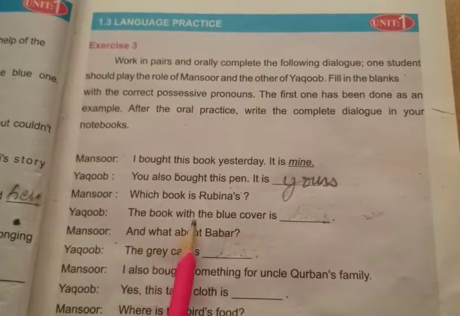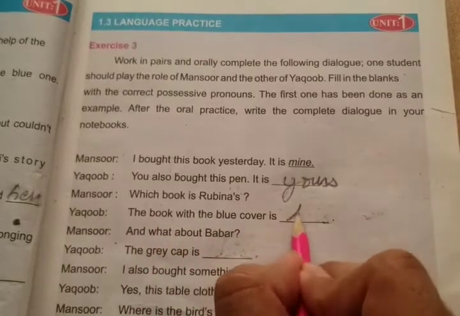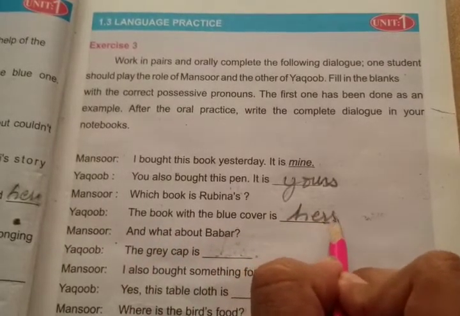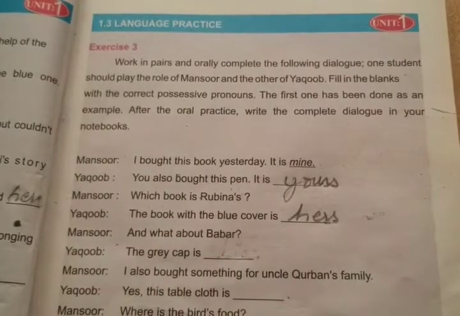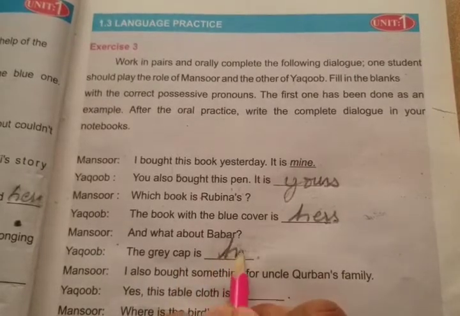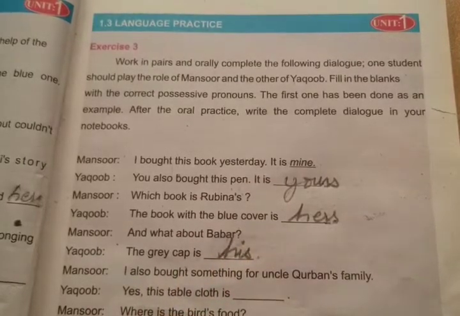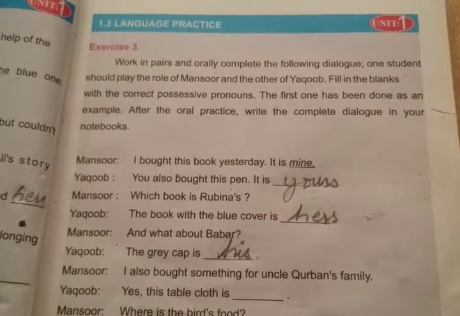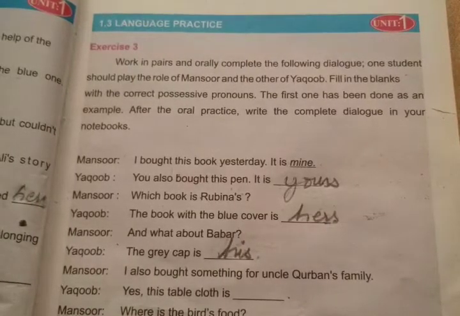तो वो किताब जो ब्लू कवर की है वो किसकी है? वेल डन, हर्स. एंड व्हाट अबाउट बाबर? द ग्रे कैप इज़ हिज. वेरी गुड, वेरी वेल. So I have solved here 3 for you and the remaining 4 are your homework. All right.